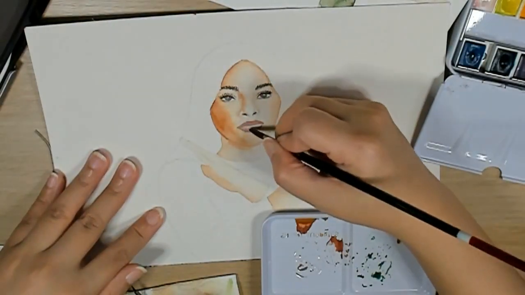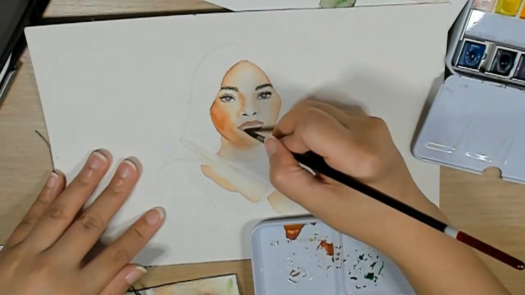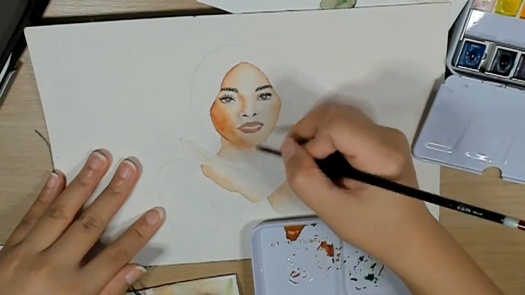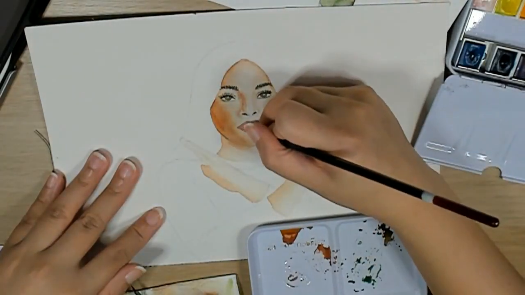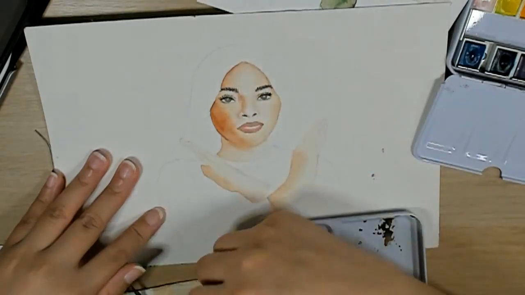Okay, so again, I'm doing my color pooling because the inner part of the lip has some highlight on it, from the light, and just softening the edges.